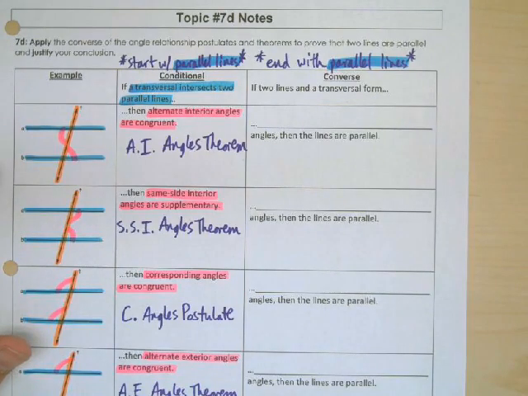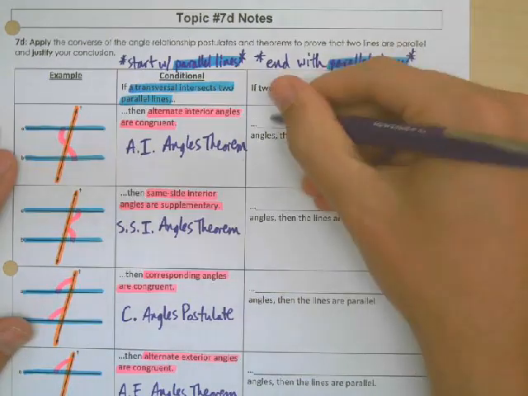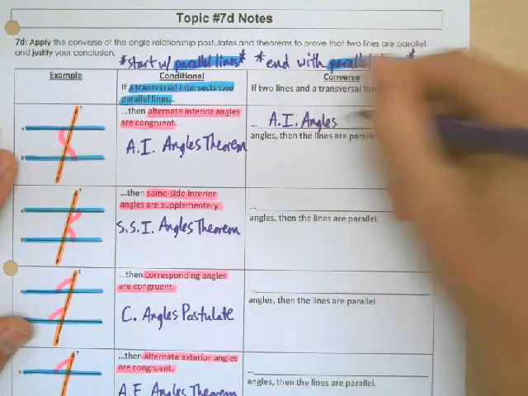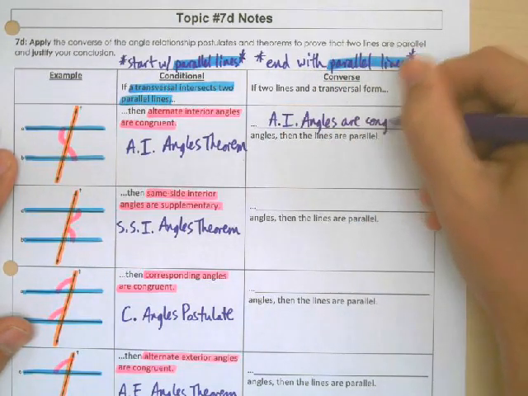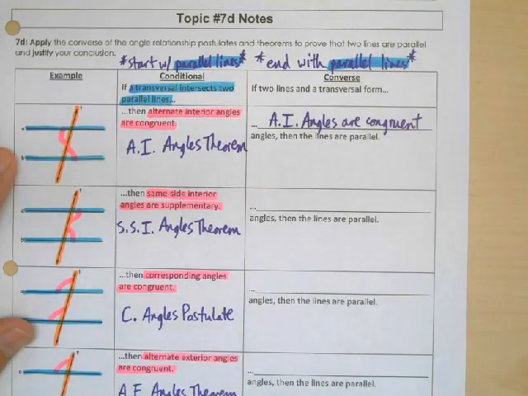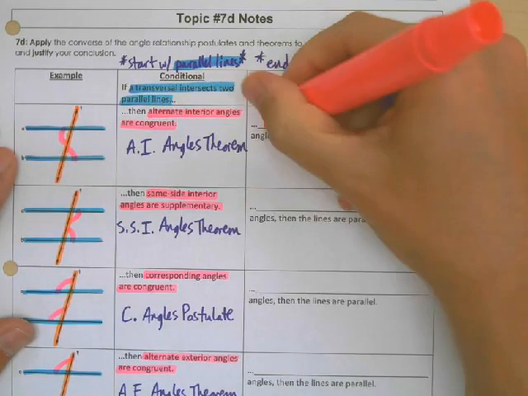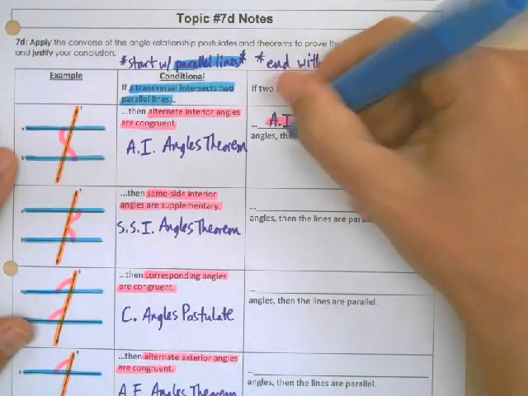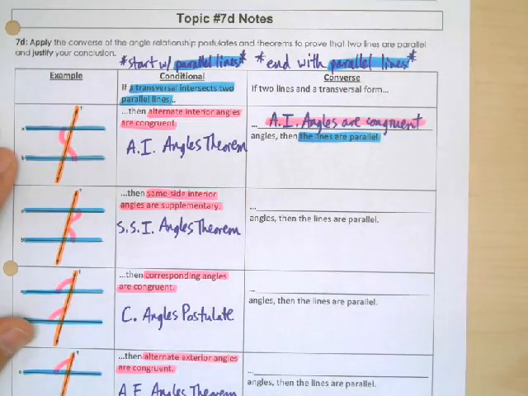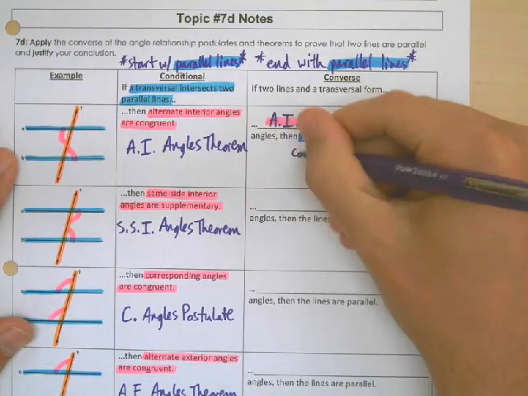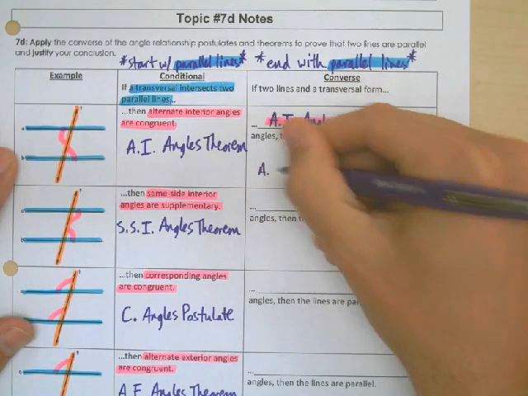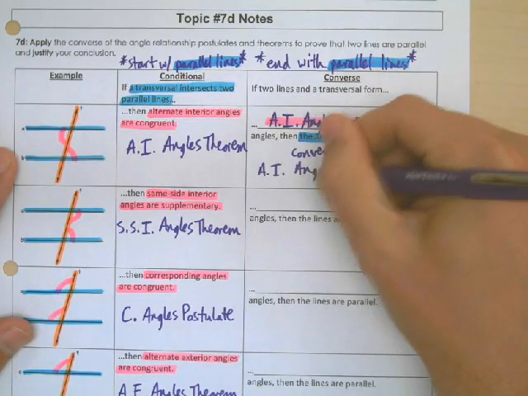So, if we started by knowing that alternate interior angles are congruent, and we concluded that lines were parallel, we would call this the converse of the AI angles theorem.